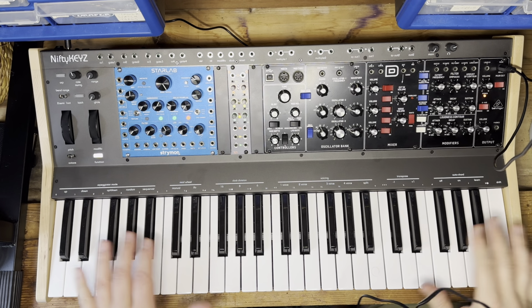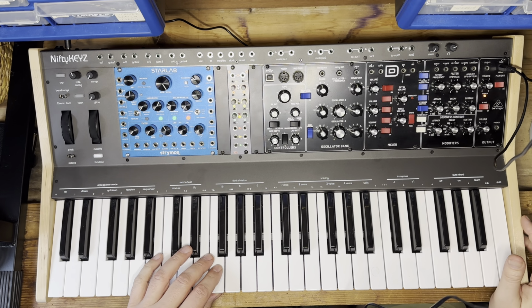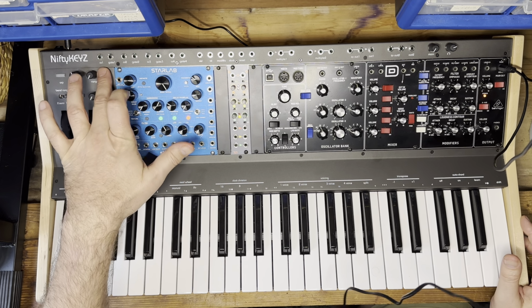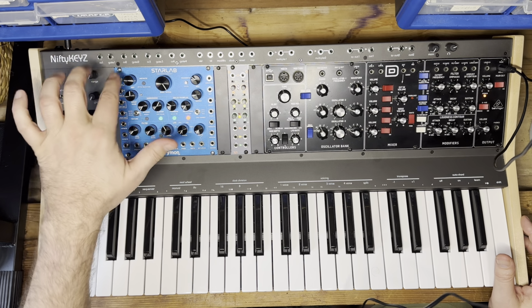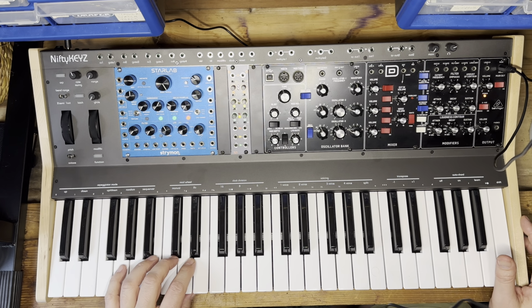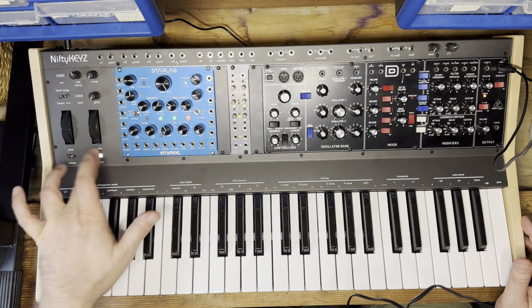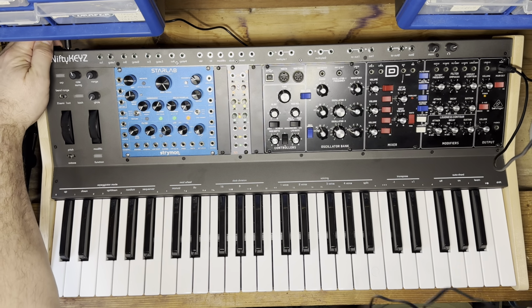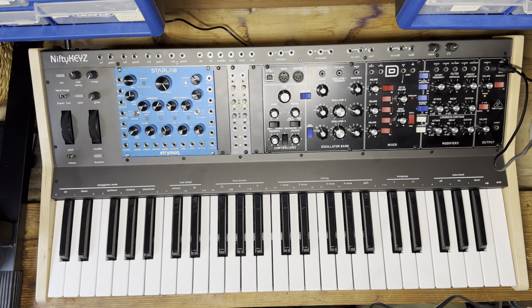Okay, this is the NiftyKeyz from Cre8audio, and I'm going to show you today a little CV (control voltage) bug that this seems to have. Just for good measure, first thing I'm going to do is give the thing a factory reset, like that. I'm going to power it off so that it's from a completely blank slate. Nothing's patched in at the moment, and you'll see what the problem is.